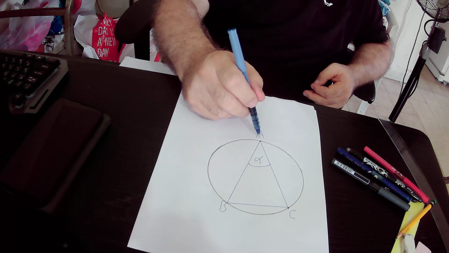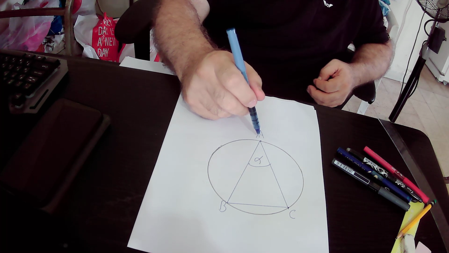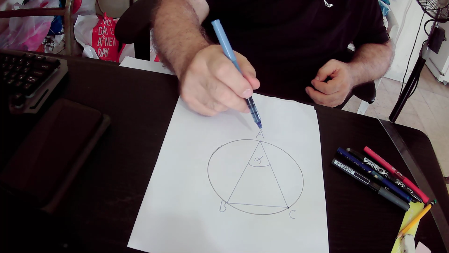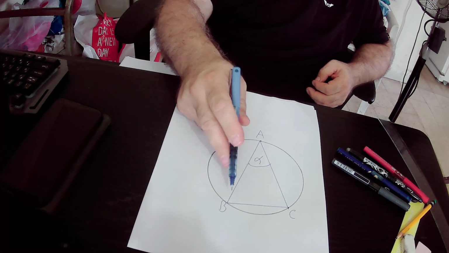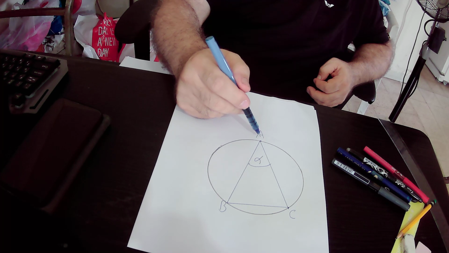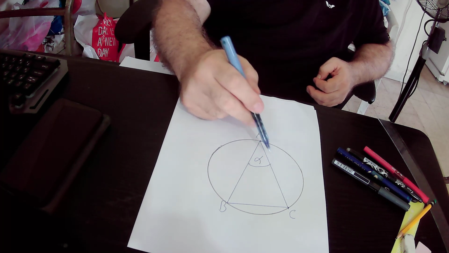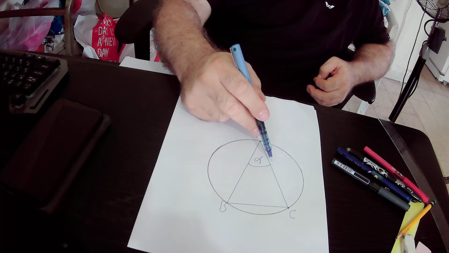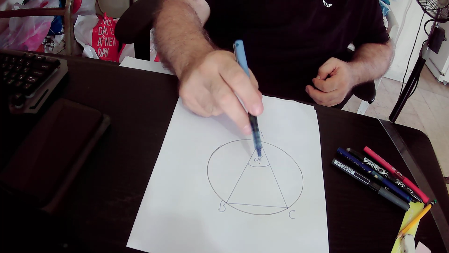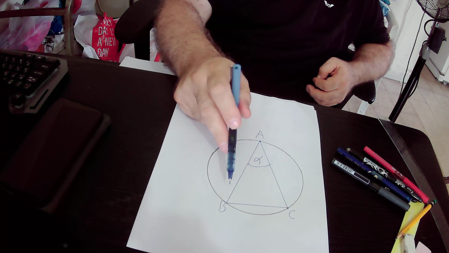The vertex is at point A, which is on the circle, and curves AB and AC are chords in this circle, and angle alpha rests on chord BC.